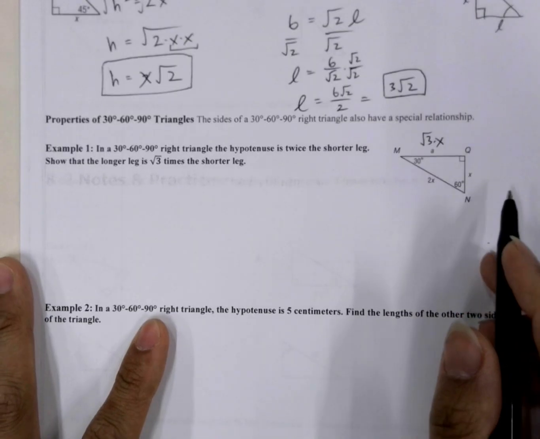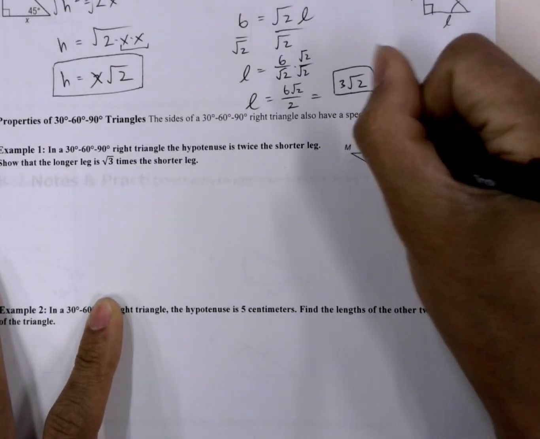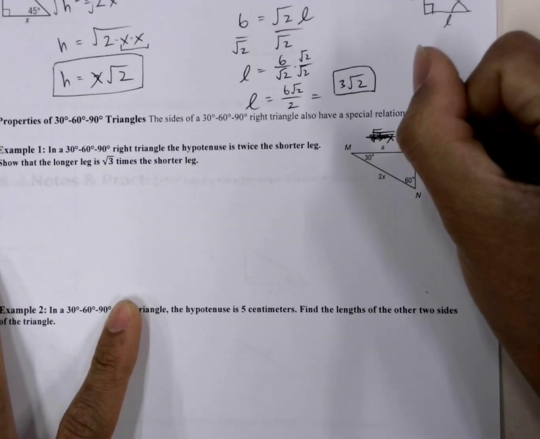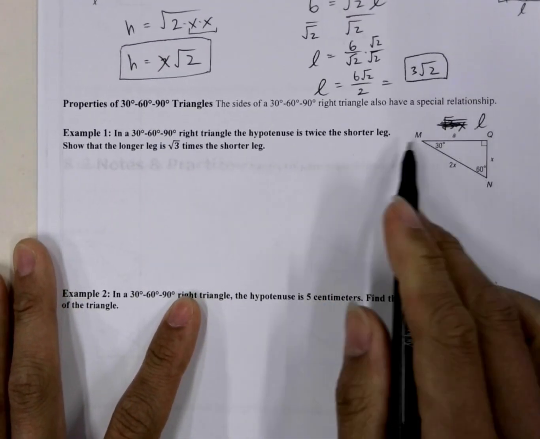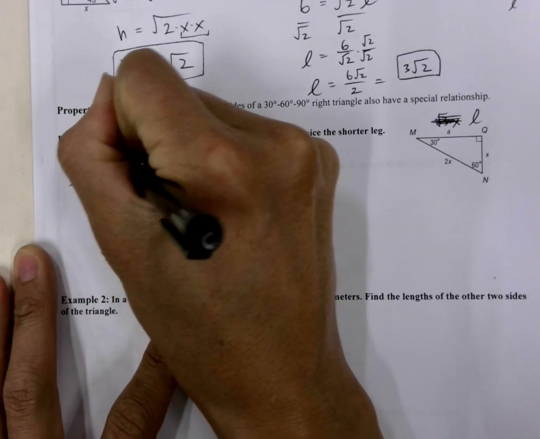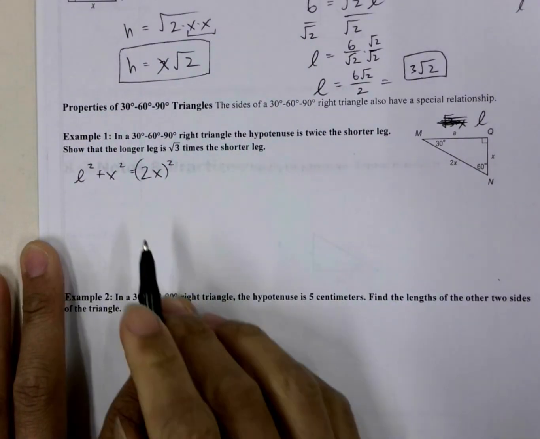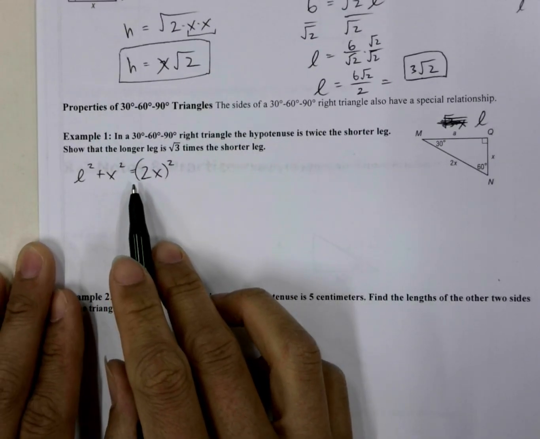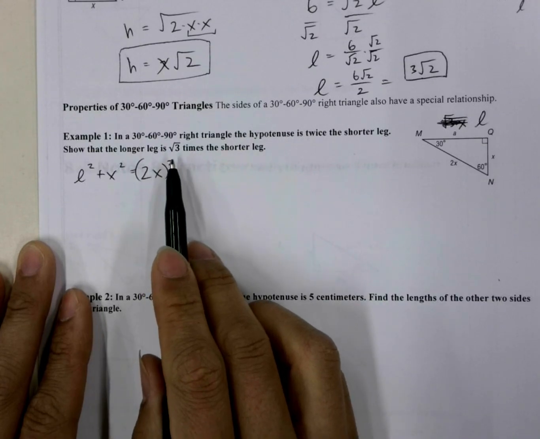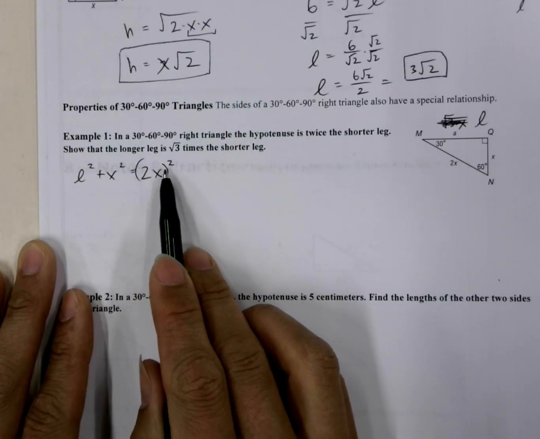So how are we going to show that to be true? Well, we're going to use the Pythagorean theorem, right? So I'm going to go ahead and cross this out, and I'm going to use L as my variable for the longer leg. Then we're going to say L squared plus x squared is equal to (2x) squared. Remember, I'm putting parentheses around the 2x, and that ensures that when we take it to the power of 2, the power distributes to the 2 and the x.